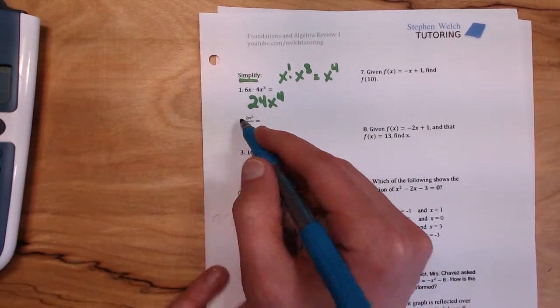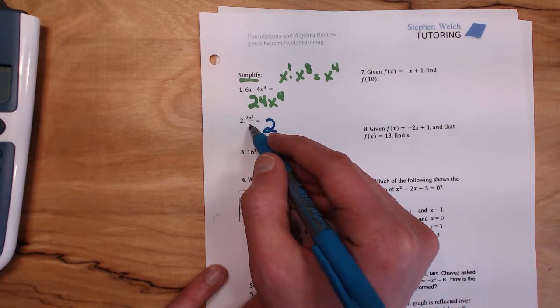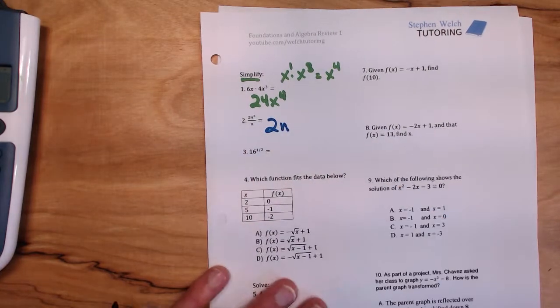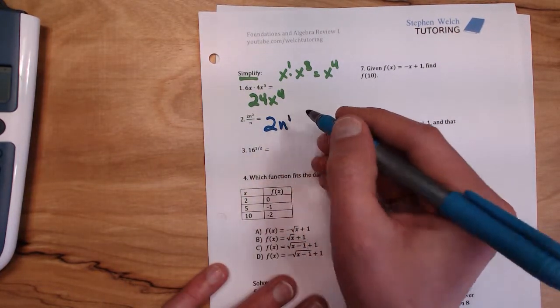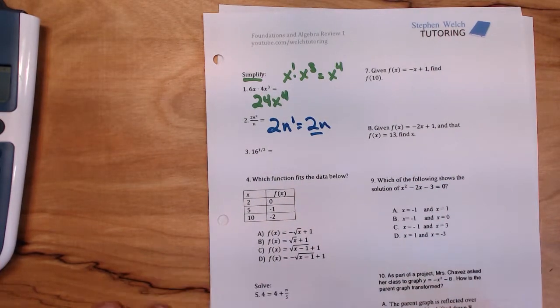Here we have the 2, that's just going to hang out, nothing's going to change there. And now we have n squared over n to the first, so that's n to the 2 minus 1. 2 minus 1 is just 1. So this is 2n to the first, or you can just say 2n.